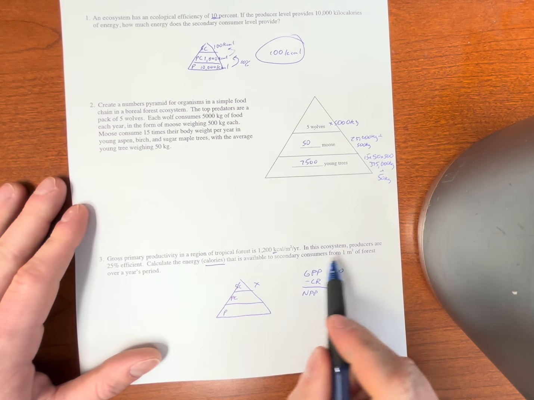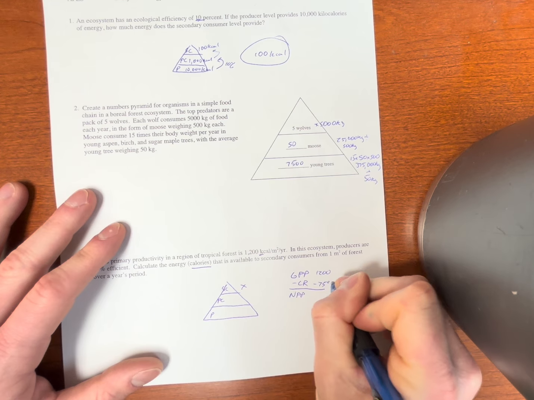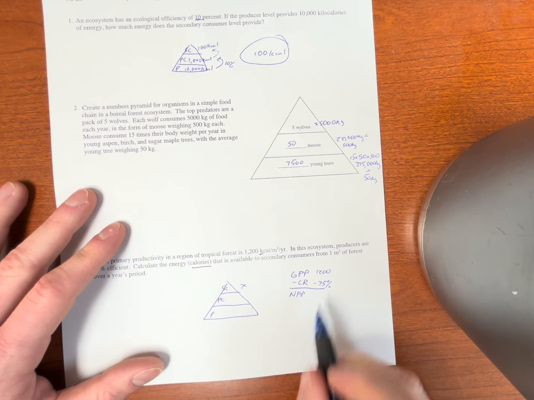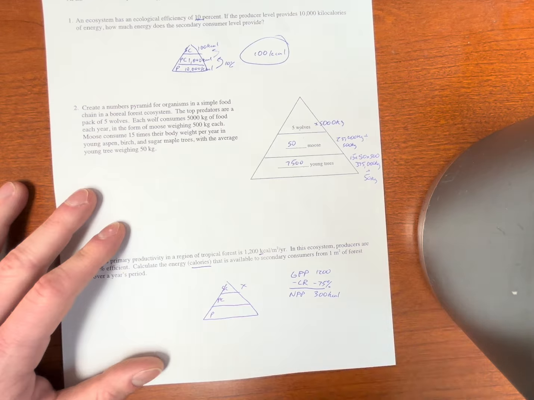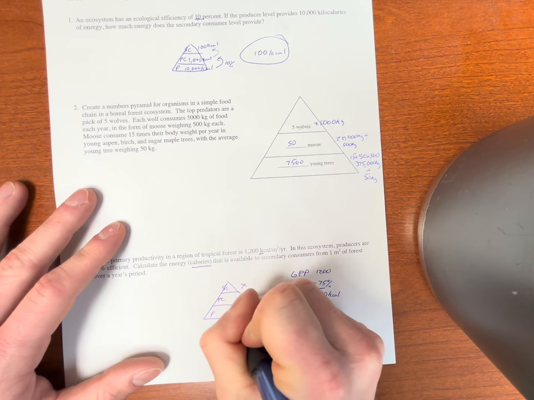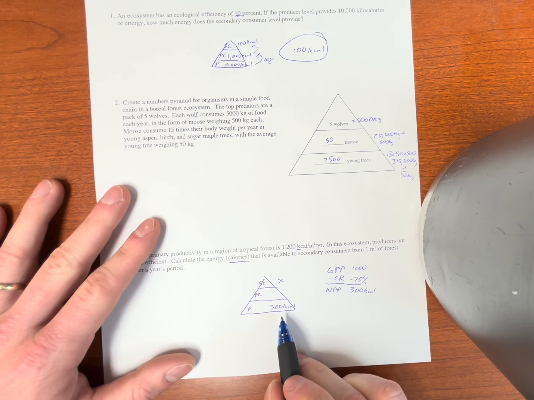It says that these producers are 25% efficient, so that means that 75% is taken away through cellular respiration. 1,200 minus 75% is going to end up giving us 300 kilocalories. So there are 300 kilocalories available to be passed on here in the producer level.